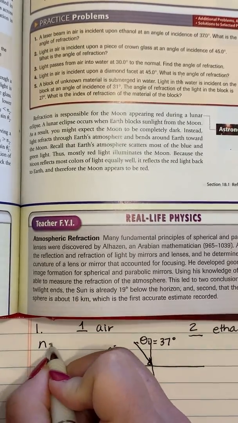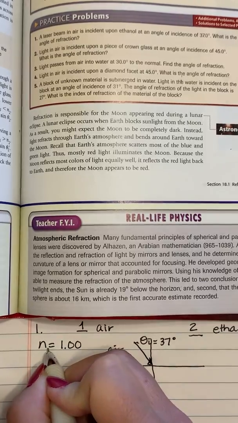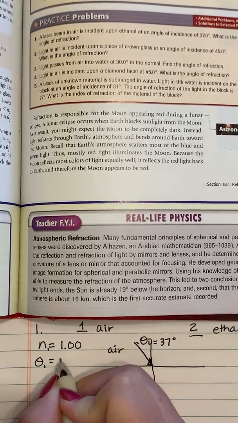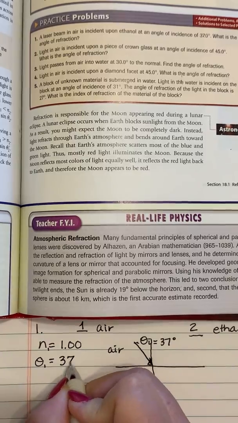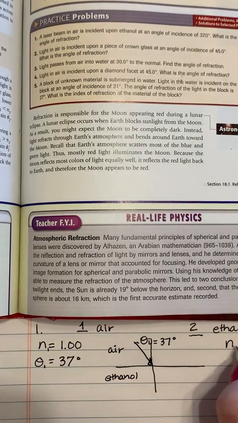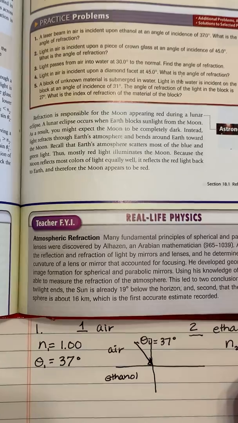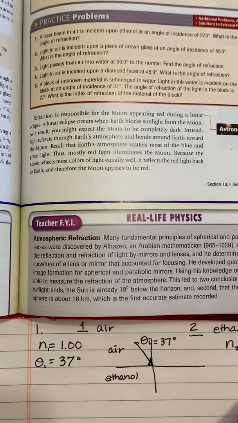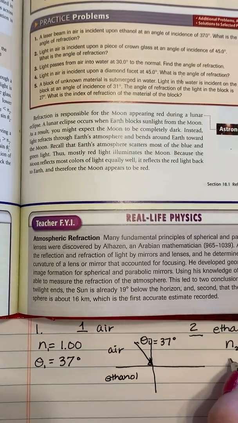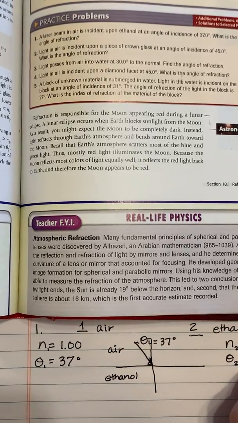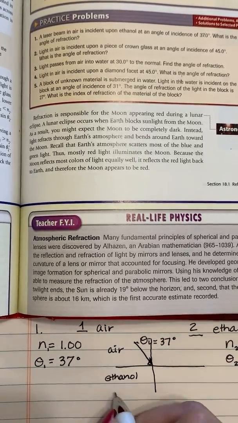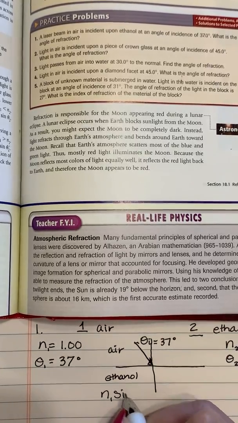Since this is air, its index of refraction is 1. Theta 1, we are told, is 37 degrees. Ethanol: if I look up on page 486, I find ethanol to be 1.36. Its index of refraction is 1.36. The indices of refraction tell us how much light will bend as it enters into that material. This is what we're looking for, the refracted angle. Writing Snell's law again.